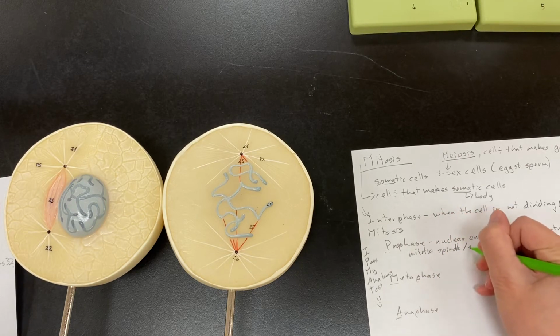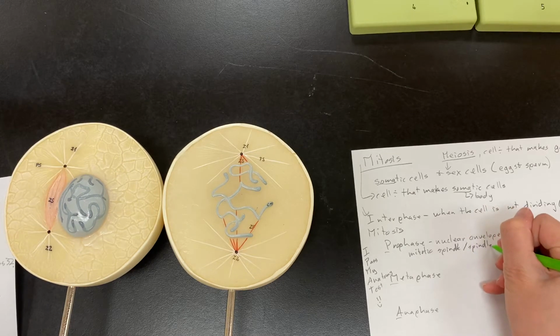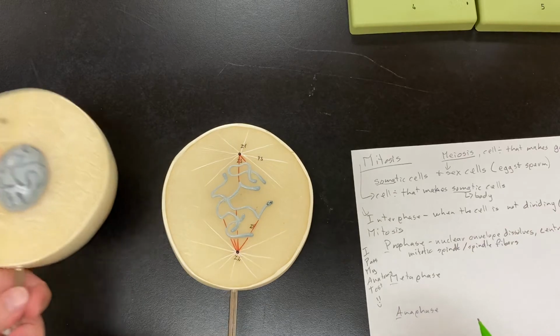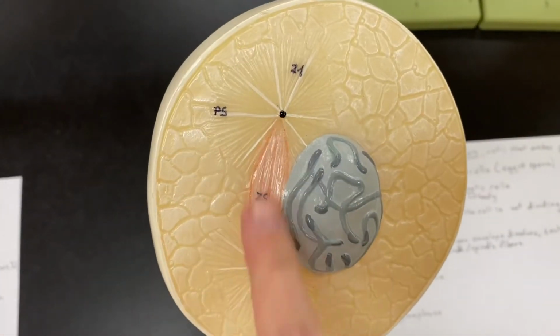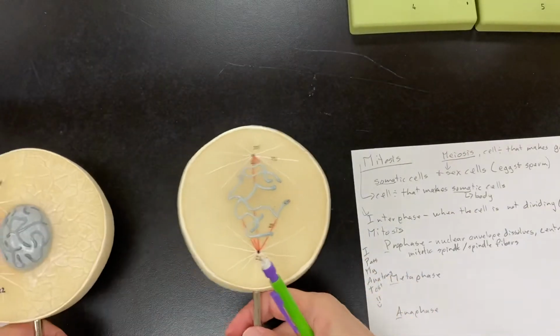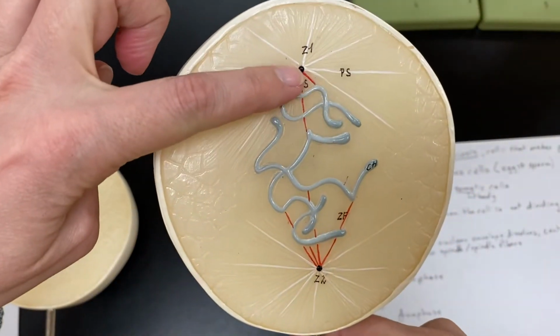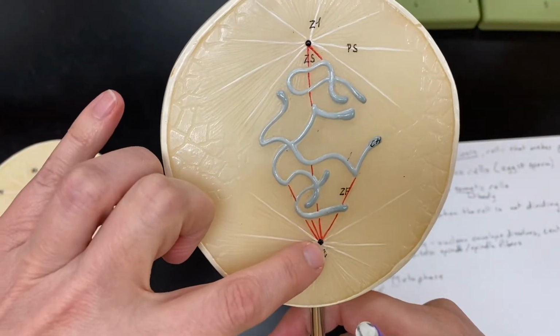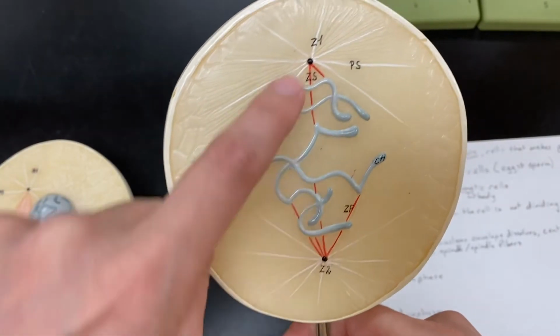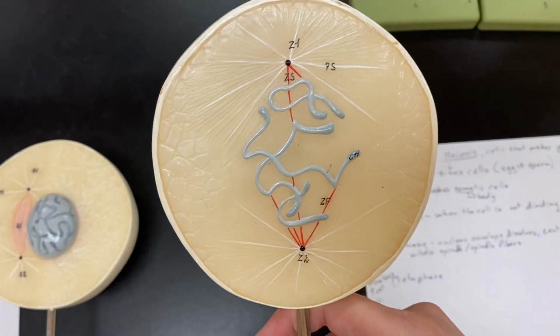Which is also called the spindle fibers. Okay, so here you see these centrioles separating and you're starting to form the mitotic spindle. Here you can see the centrioles, which again on these models are the black dots, have separated, and each of these red lines is a spindle fiber.